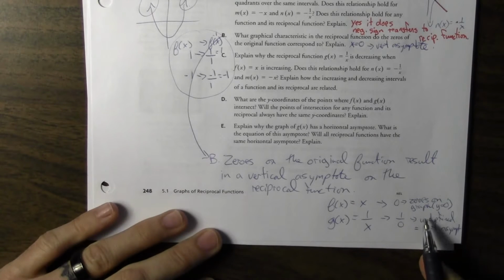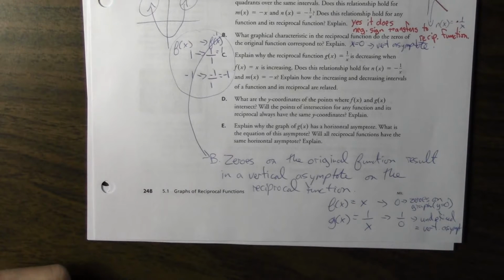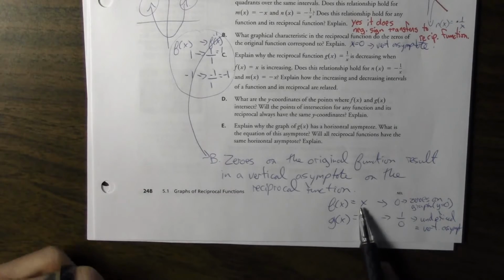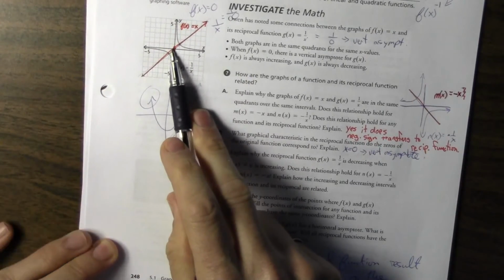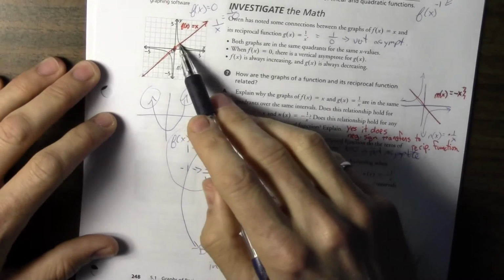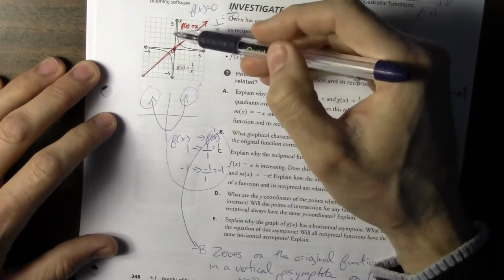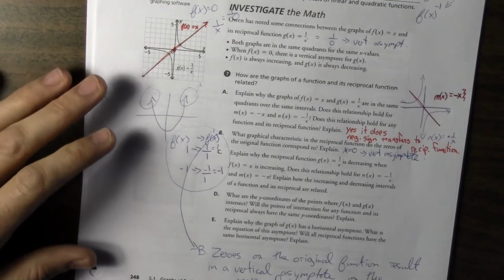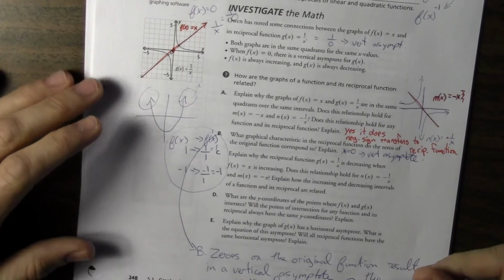So is it also referring to f of x equals x, the line? Yeah, it's the 0 of that line, right? When does the original graph cross the x-axis? Crosses at 0. So on the reciprocal function, you're going to have a vertical asymptote at 0. Any questions about that one?